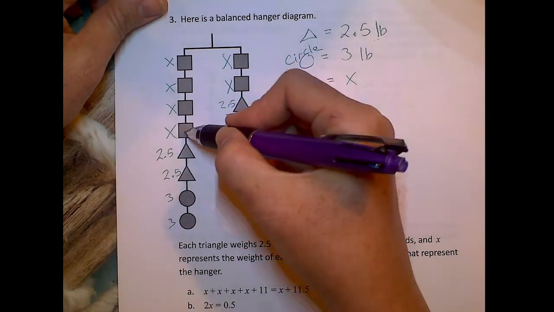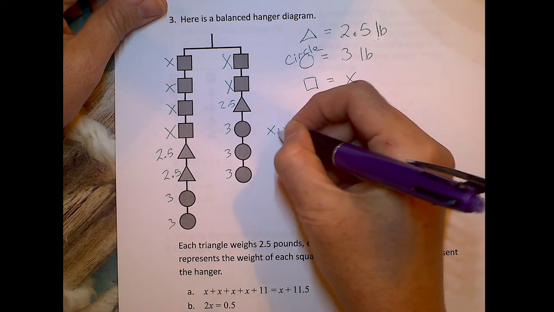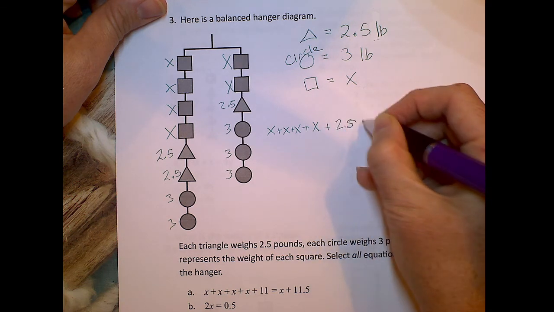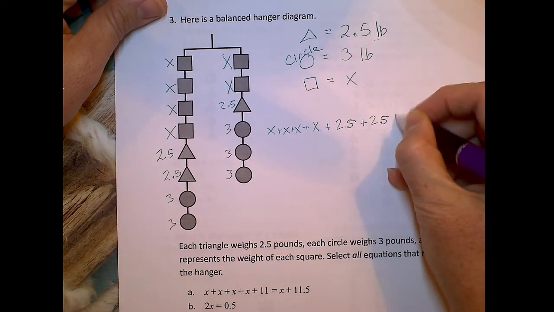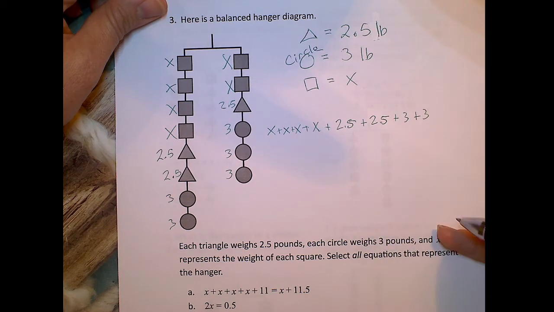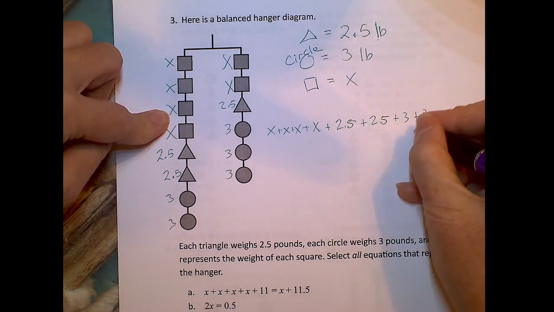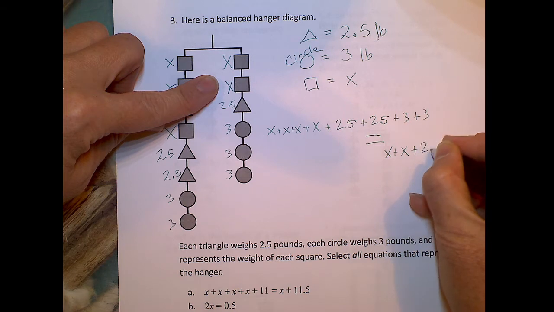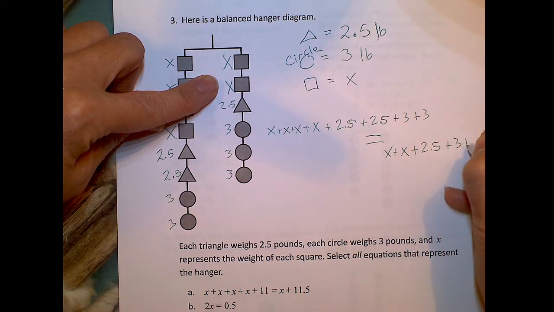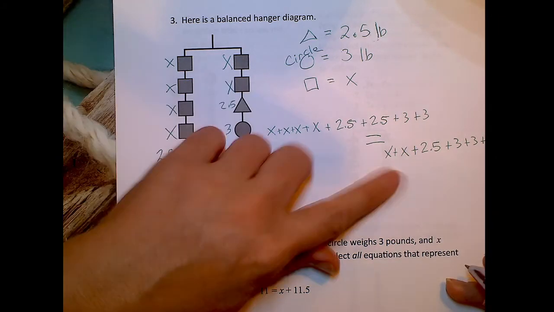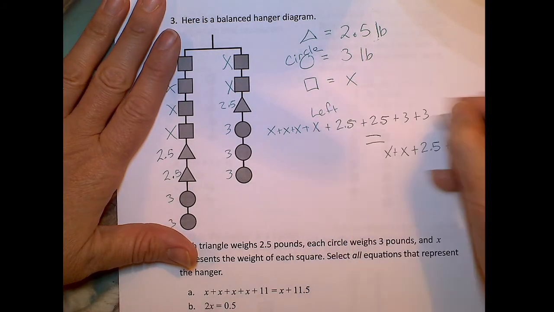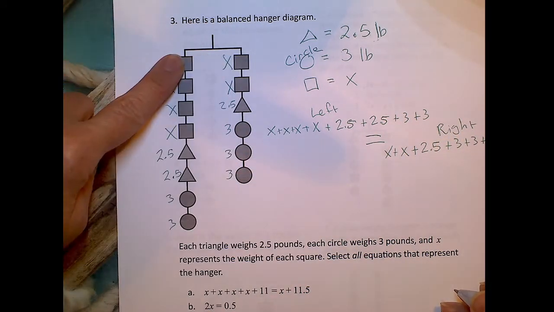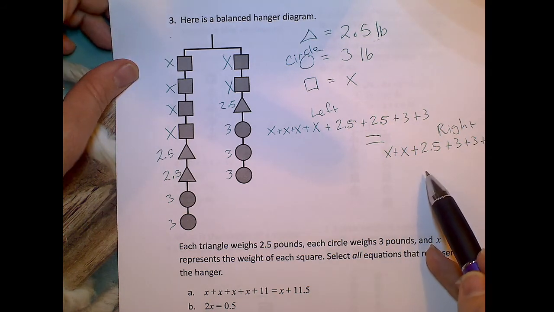We have x plus x plus x plus x plus 2.5 plus 2.5 plus 3, all of that is on the left side, equals x plus 2.5 plus 3 plus 3 plus 3. That's on the right side. So we have left side equals right side. And we know the left side equals the right side because our hanger is in balance. So this is a balanced equation.